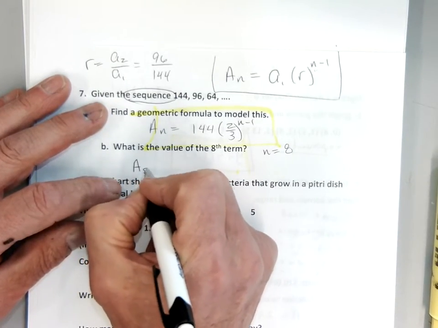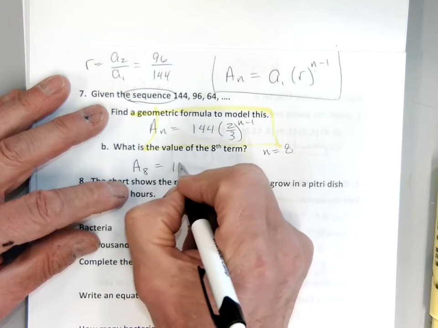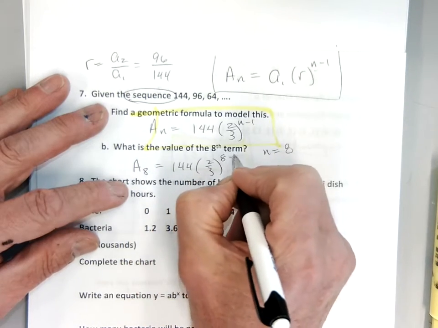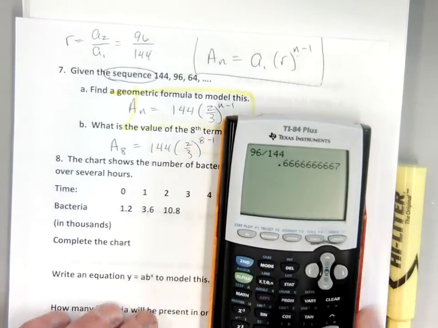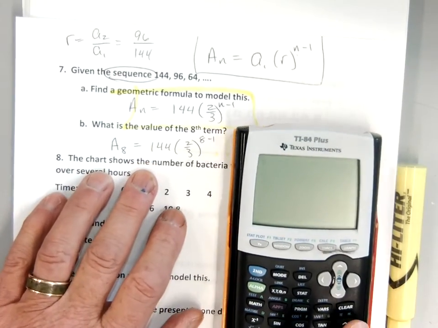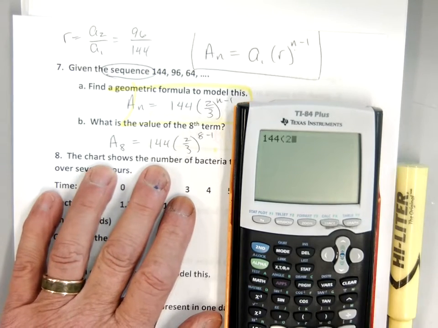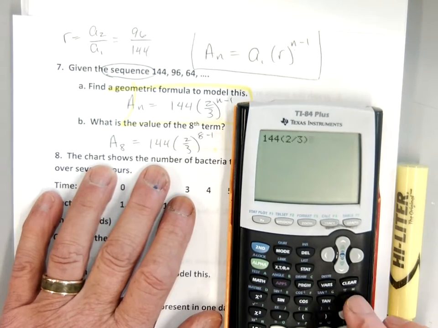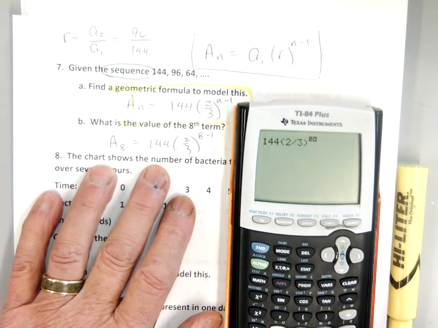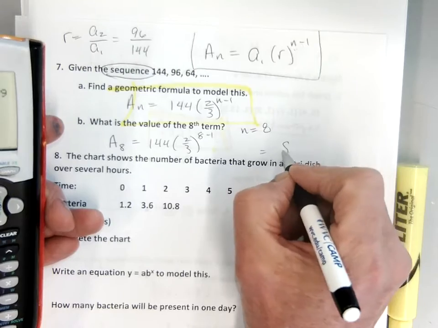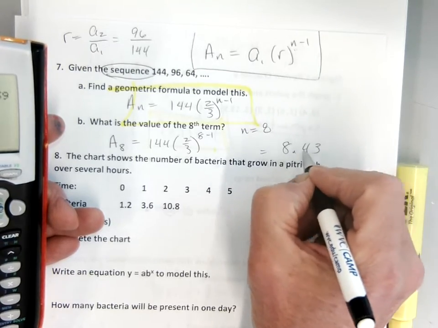A of 8 equals 144 times 2/3 to the 8 minus 1 power. I'm just going to use my calculator. Okay, I'm going to put in 144, parentheses, 2/3 to the power of 8 minus 1. About 8.43. I would just go 8.43.